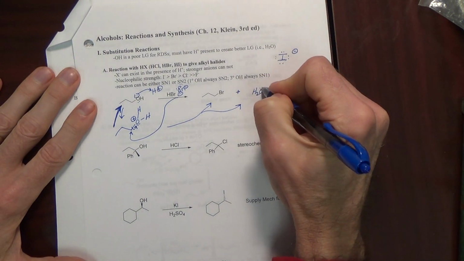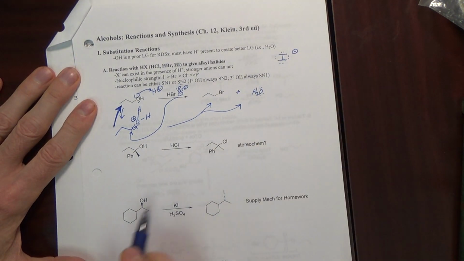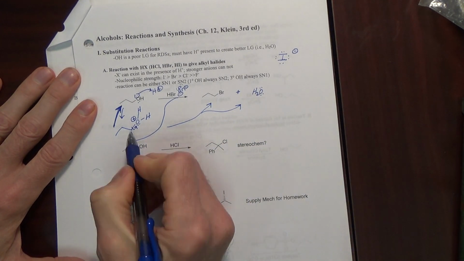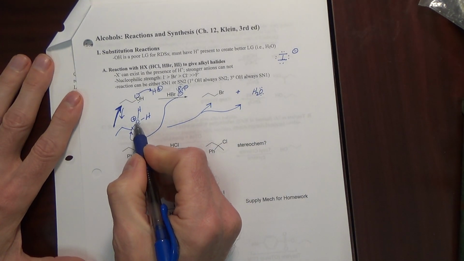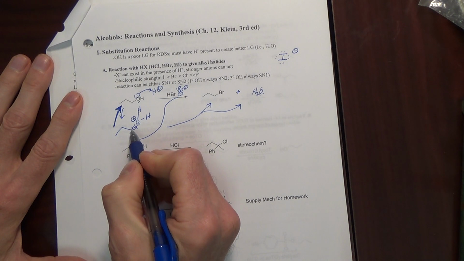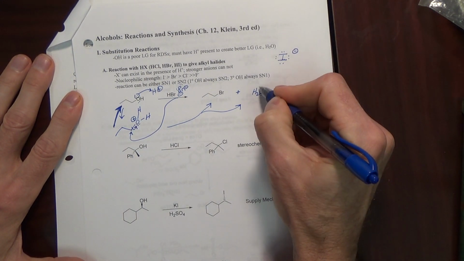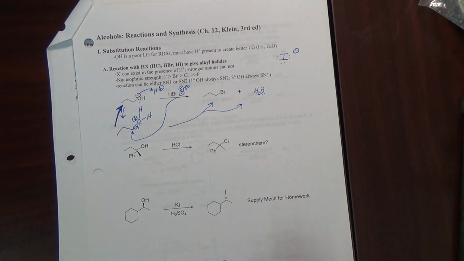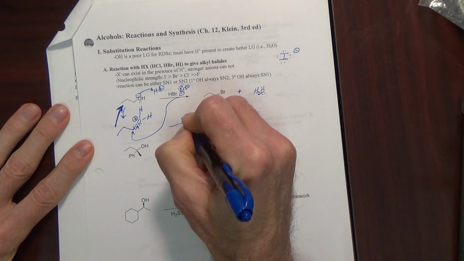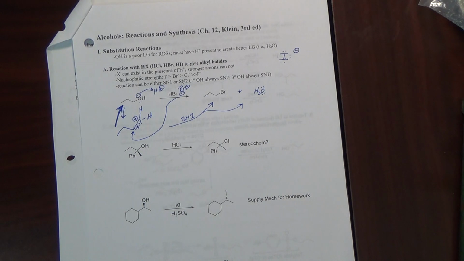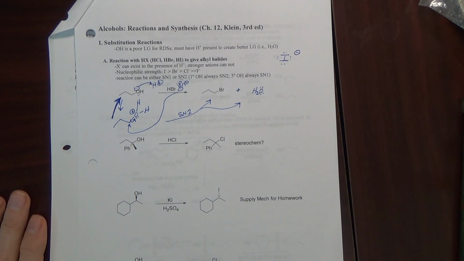All right, oxygen now has its lone pair back. Where does the lone pair come from? These two electrons were a bonding pair. They break away from that carbon and move on to the oxygen to become the second lone pair. All right, SN2. Hopefully looks very familiar.